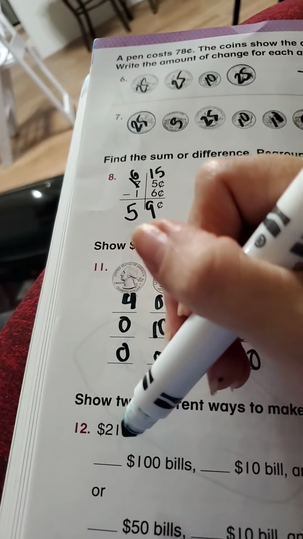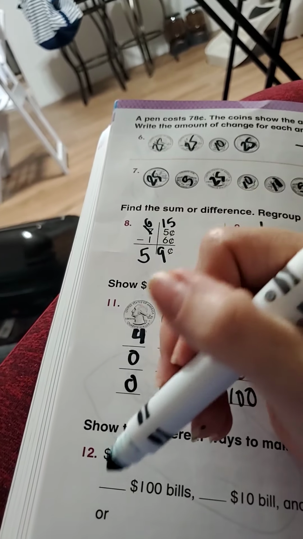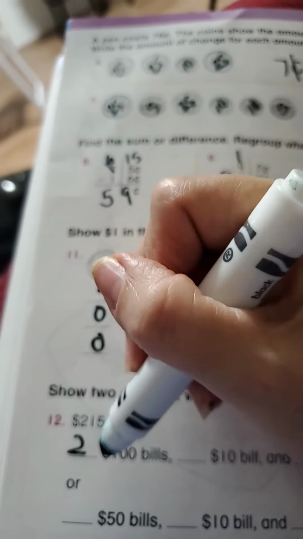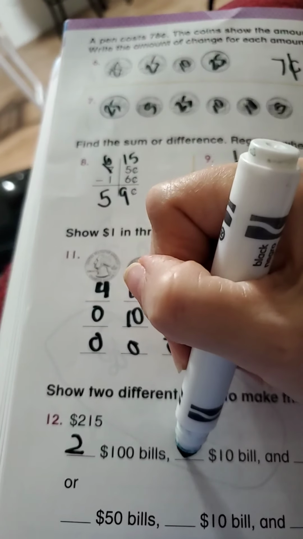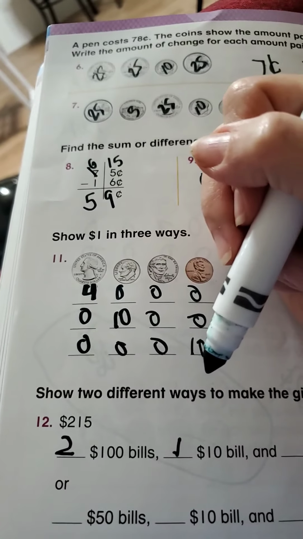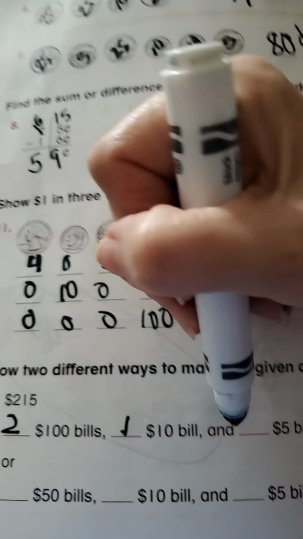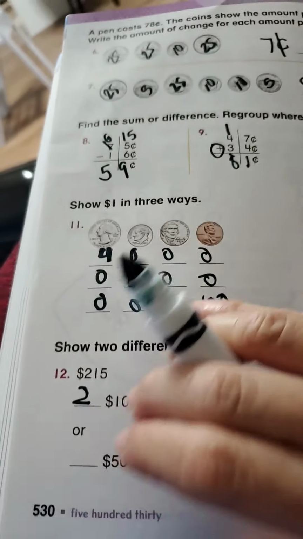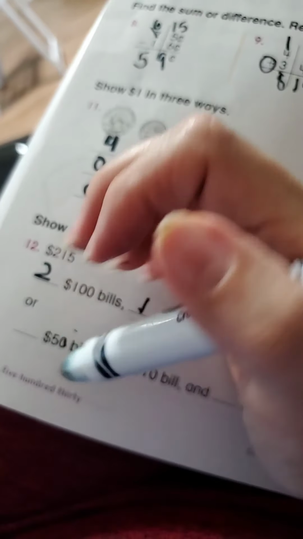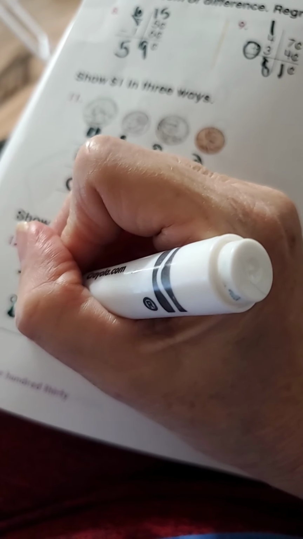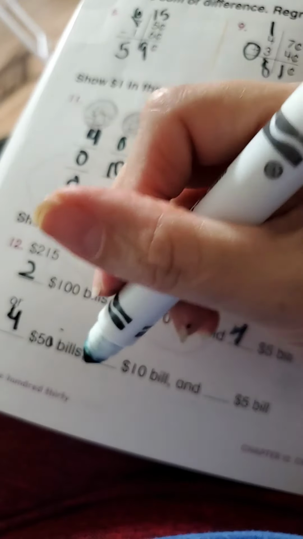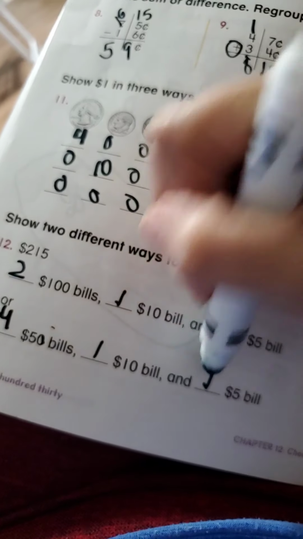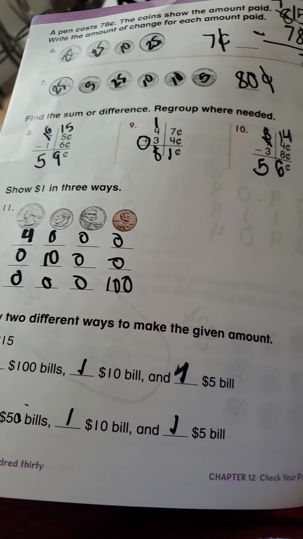All right, show 2 different ways to make the given amount. $215. Okay, well, one way is to have 2 $100 bills, 100, 200, one $10 bill, that's 210, and one $5 bill, and that's 215. Or we could do 4 $50 bills to make 200, one $10 bill, and one $5 bill. Those are 2 different ways to make that.